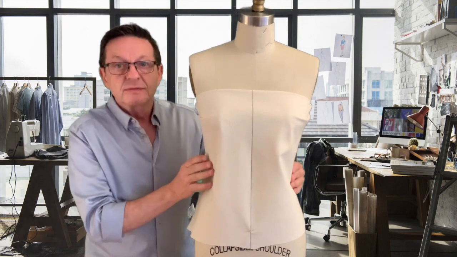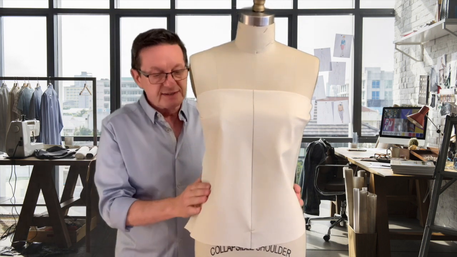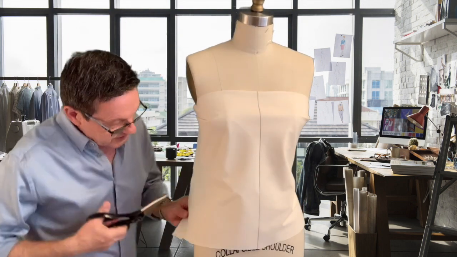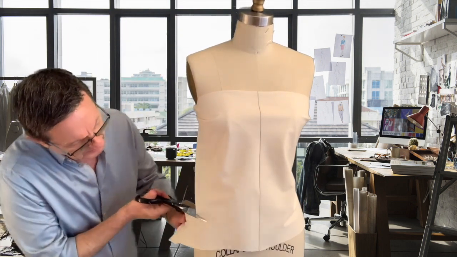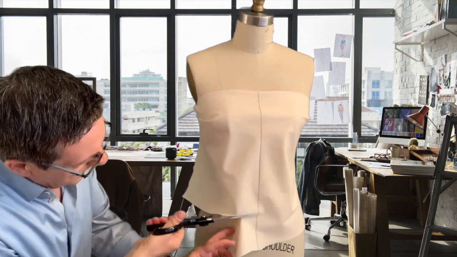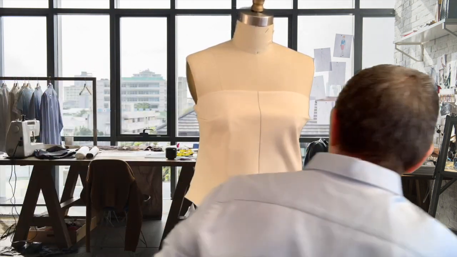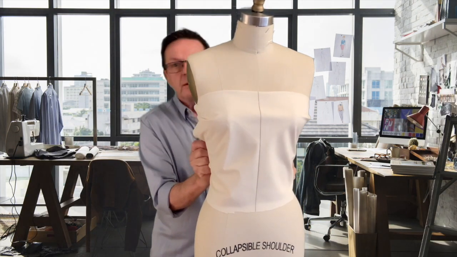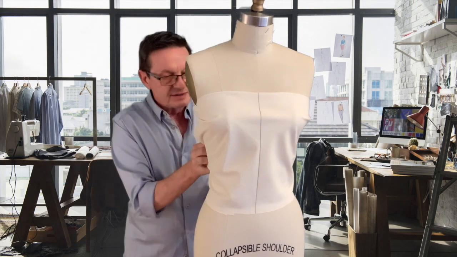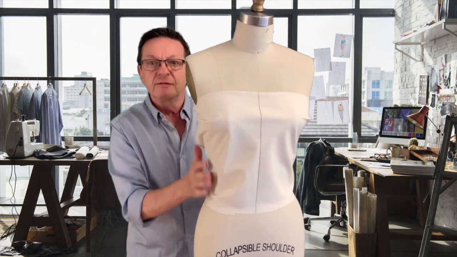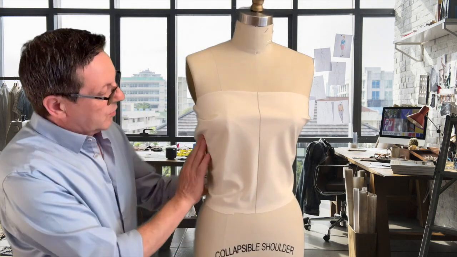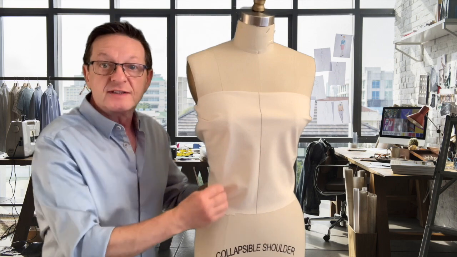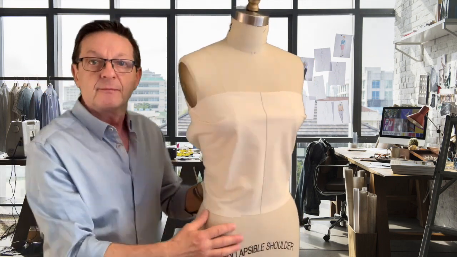So I'm beginning to slim the side seam and the waistline to give it a slim fit. So if I continue shaping this muslin, and see, I can actually pull the muslin and create a nice, beautiful fitted garment here without having to have any fisheye darts to create the shape of your torso.